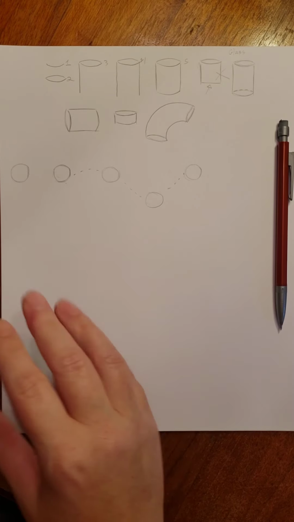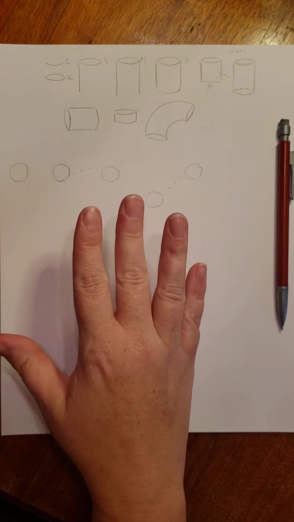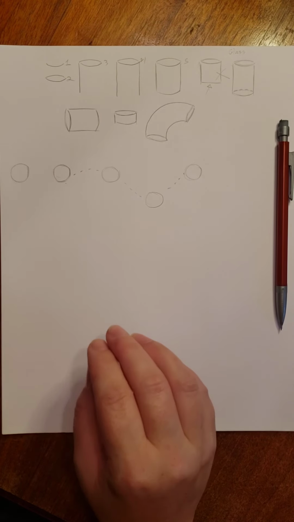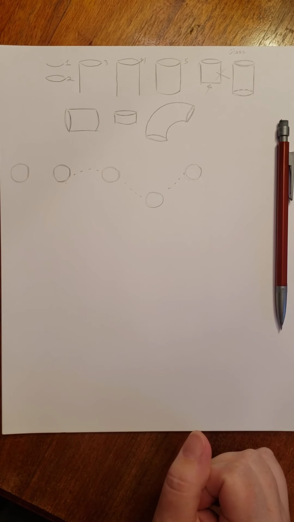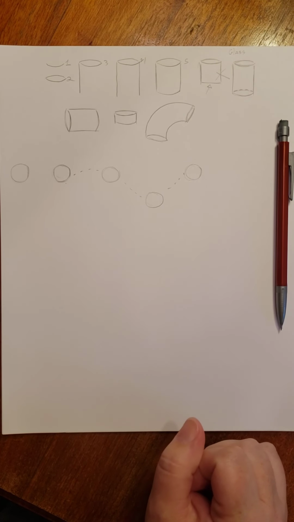Practice these different forms. The more you practice it, the more comfortable you get. And our next time that we get together, we're going to be talking about value, learning how to use the 4 kinds of value, like hatching, cross-hatching, stippling, and blending, to make these look more realistic. So keep practicing, and I'll see you next time.